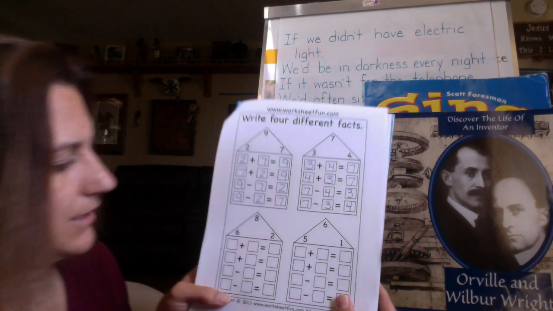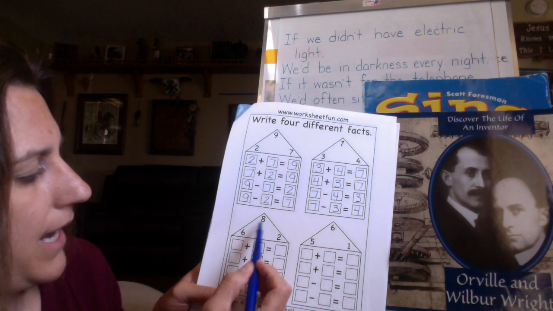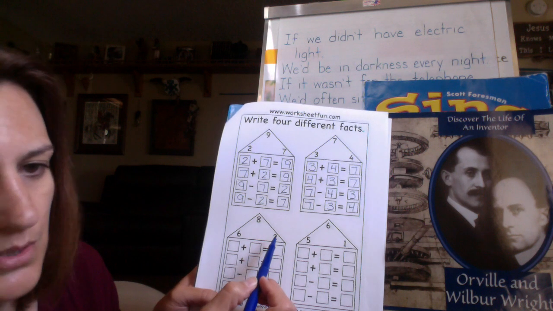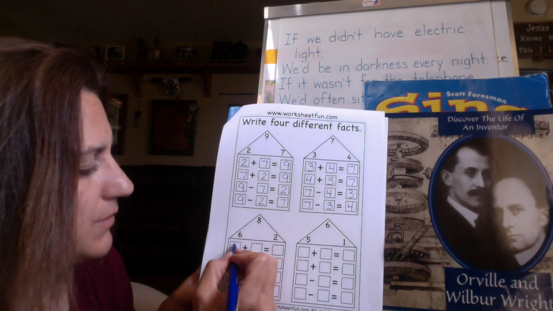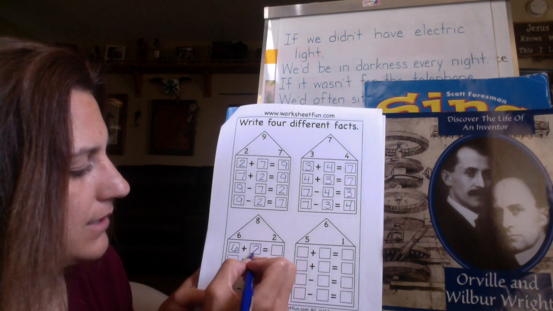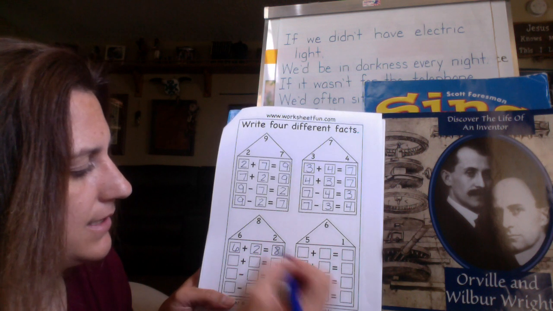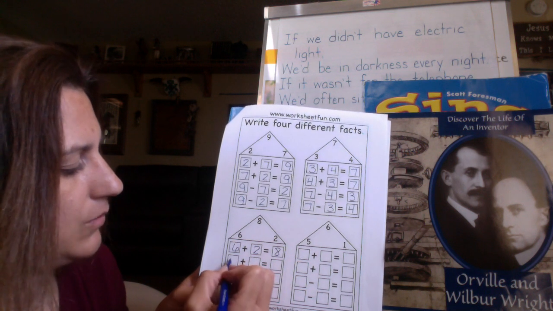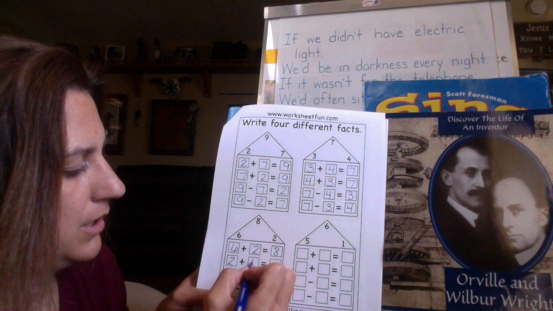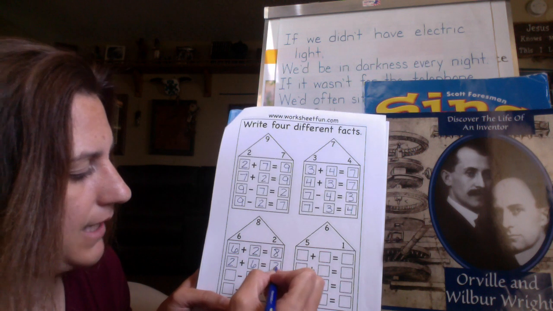Okay, let's look at this one. So now my numbers are 8, 6, and 2. So my two addends are 6 and 2. So I'm going to read it this way. I'm going to go 6 plus 2 equals 8. Then I'm going to read it the opposite way. 2 plus 6 equals 8. So I'm going to go 2 plus 6 equals 8.